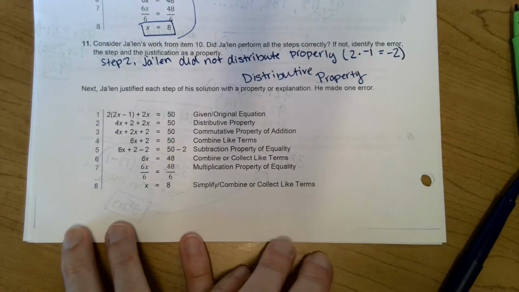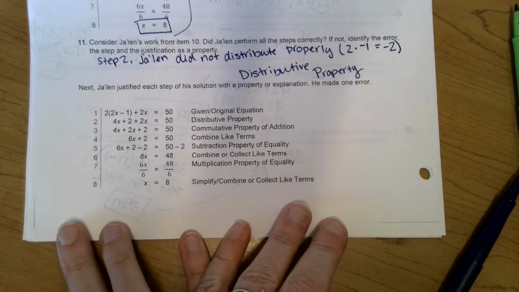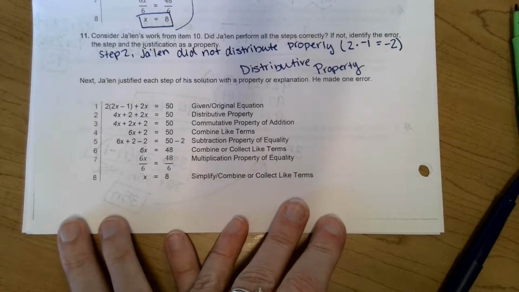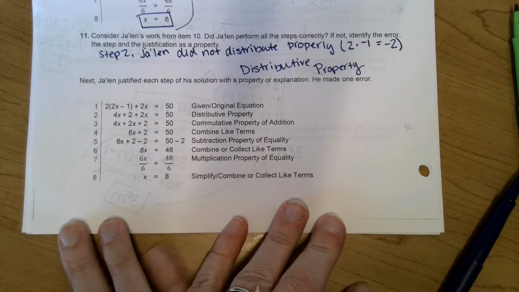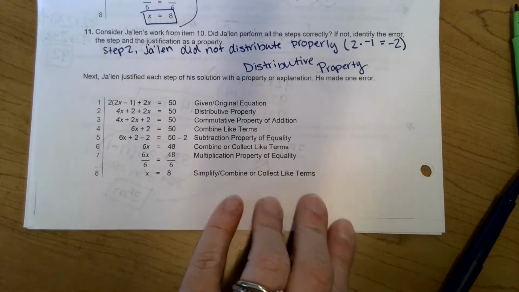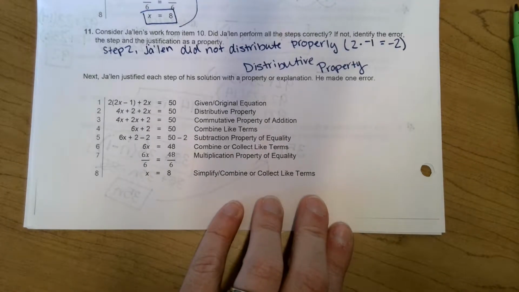He wrote his justifications out for each step. Man, I hate that bell. He wrote his justifications out for each step.